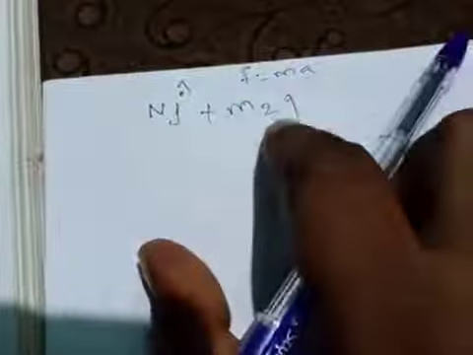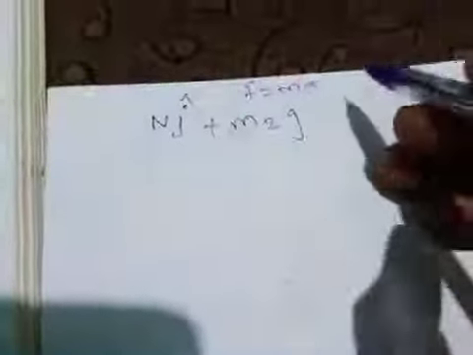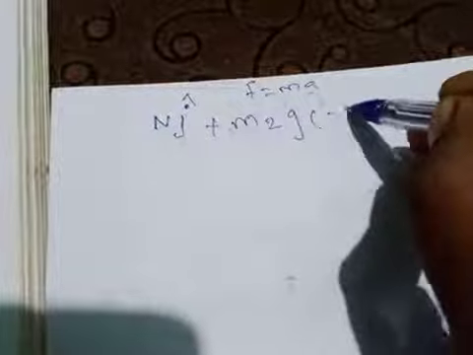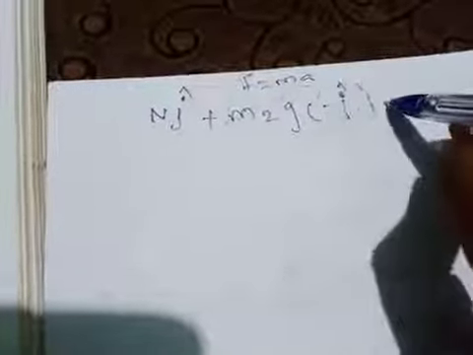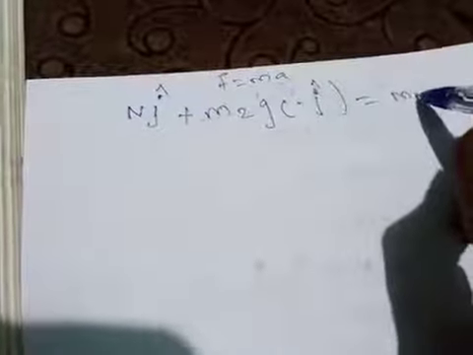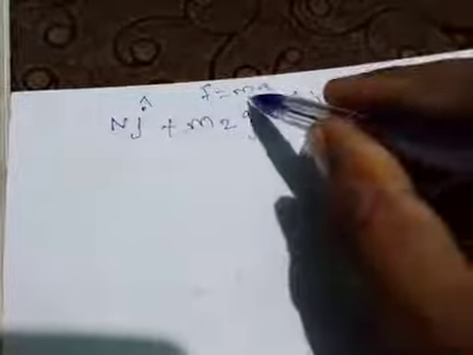Forces acting upward are the normal force, downward is the gravitational force, and downward is the minus J unit vector, equal to M2 into acceleration. Actually in this direction there is no acceleration, so you can put zero.